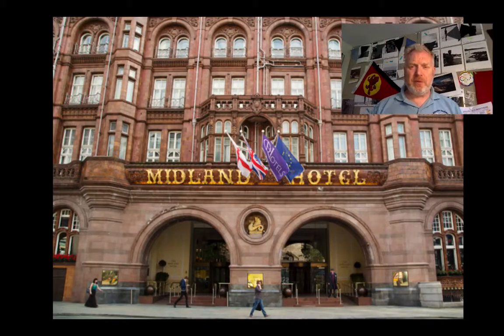Hi, this is the Midland Hotel in Manchester. It's one of the most spectacular hotels in the city. It was built by the Victorians as a railway hotel, and you can see it has quite a distinctive pink colour. The reason for that is the rock it's built of, and that's what I want to look at this lesson.